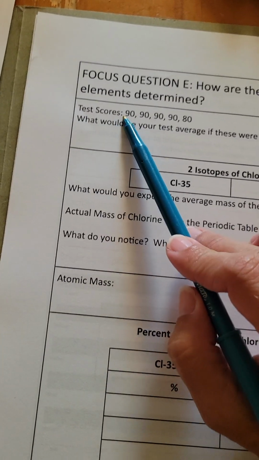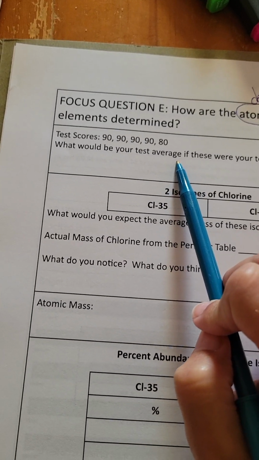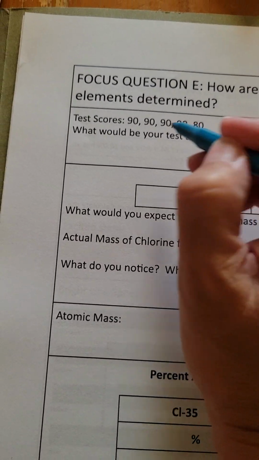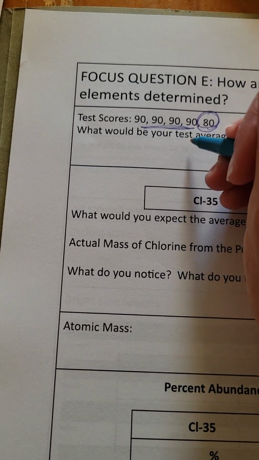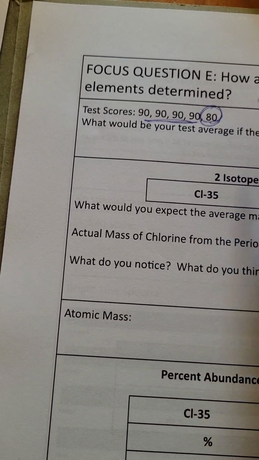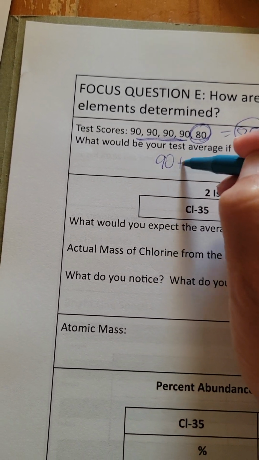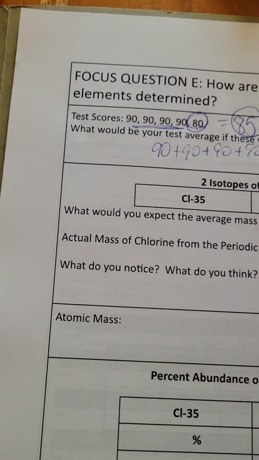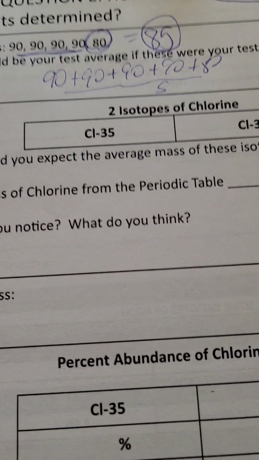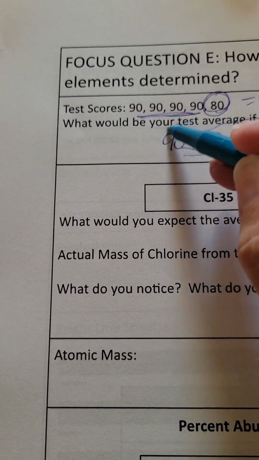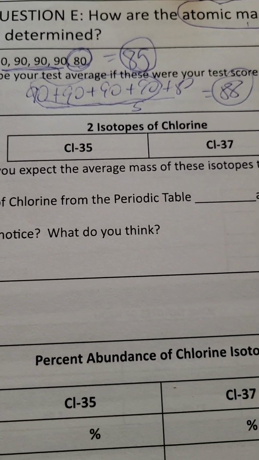All right, so if these were your test scores and you had 4 90s and 1 80, your test average you would expect to be close to 90, right? Because you had 4 90s and you wouldn't expect this 80 to bring down your grade a ton. You wouldn't expect me to say, oh, they got 90 and 80, so their average is just going to be an 85. You would expect that I would go 90 plus 90 plus 90 plus 90 plus 80, add those all up, divide by 5, and get your average that way. Because it should be weighted 4 90s, not just 1 90. And if I did that, then your average would be an 88, which makes more sense.